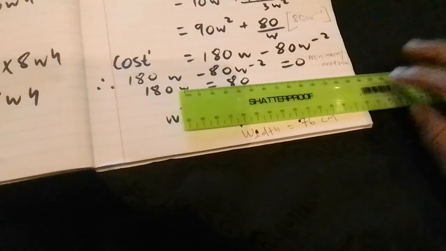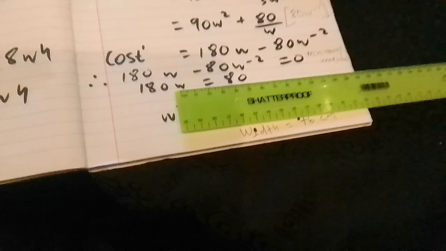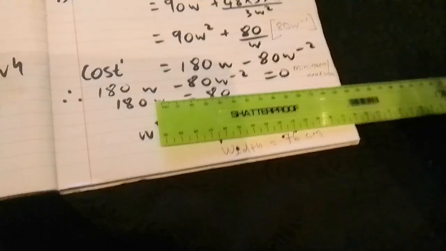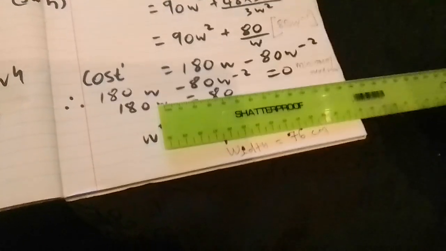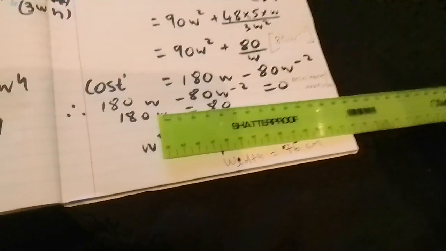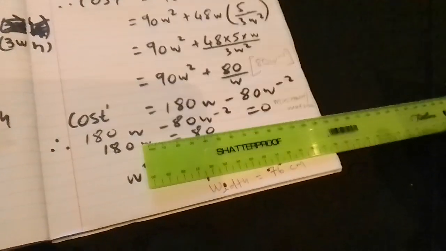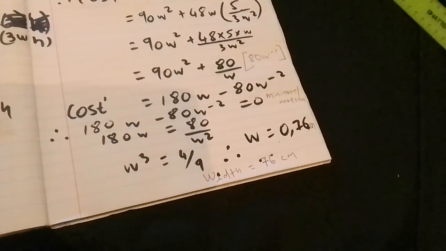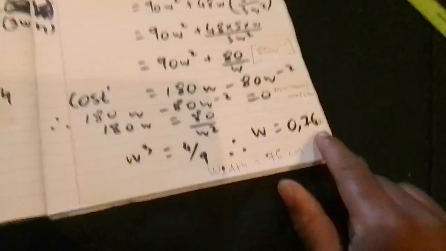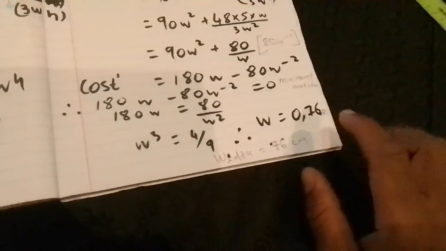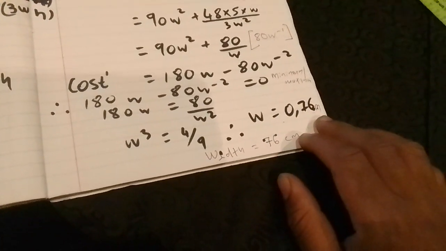It's quite a big box because it has that width, and you know that the length is already 3 times that width, and the height we already know that it's also a portion of the width. So yeah, that's how you do that question there, guys. The width would need to be 0.76 meters, which may seem like it's little, but it's not.